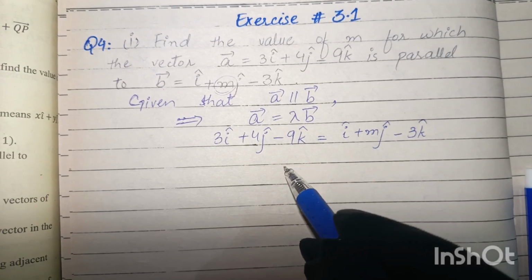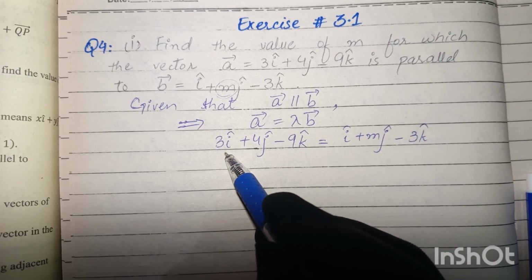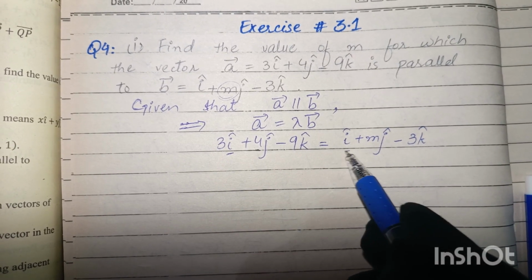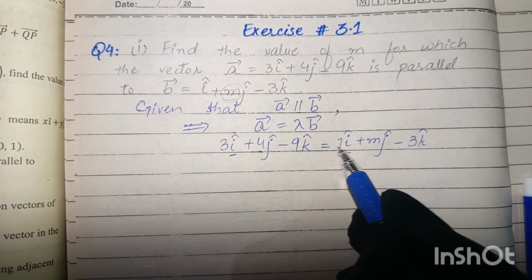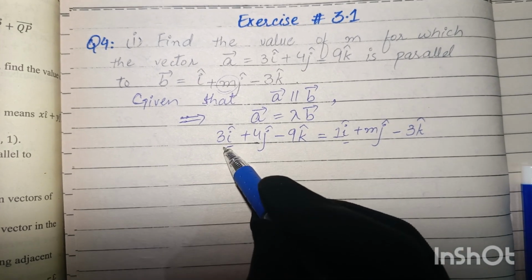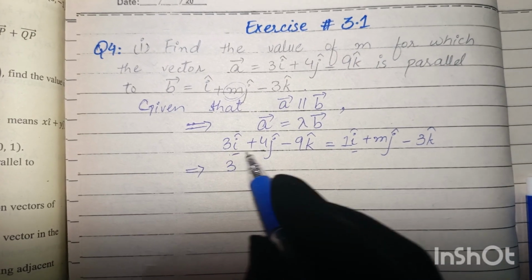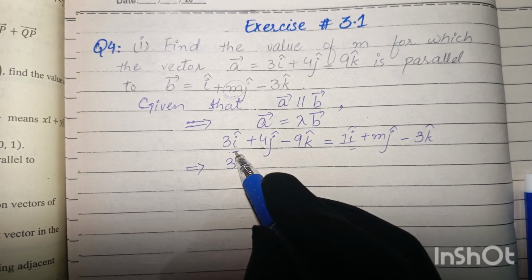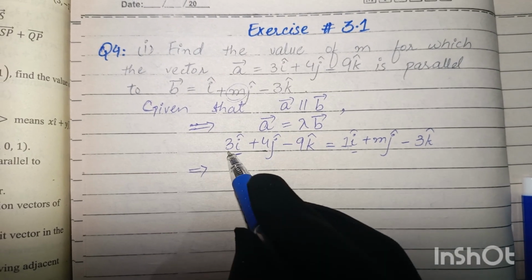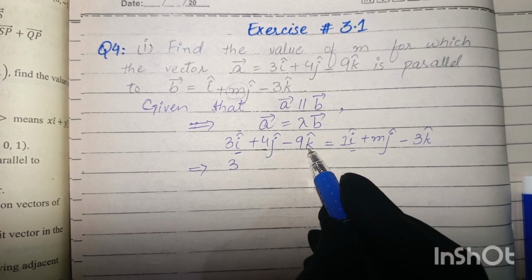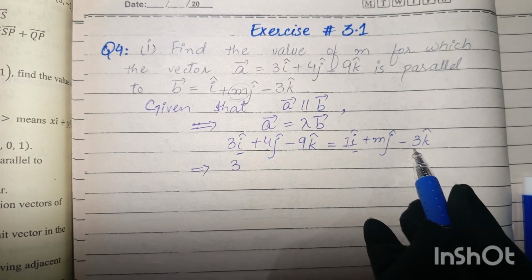So for parallel vectors, if we compare the components, its i component will be equal to its i component. Here the i component is 1 but here it is 3. So we can take 3 common from this to equate the i component, that is 1 and 1. Similarly, if we take 3 common, the k component is also equal, minus 3 and minus 3.